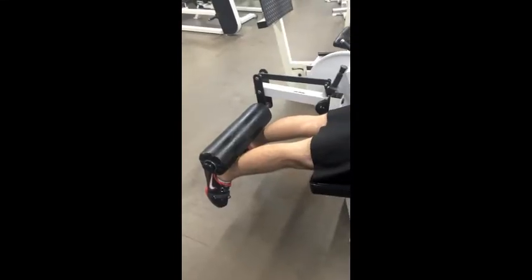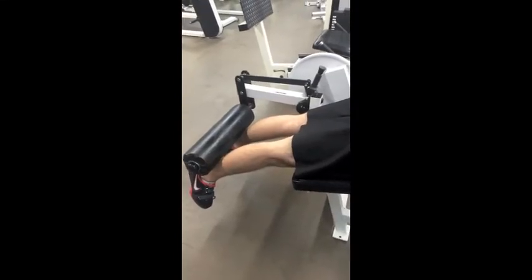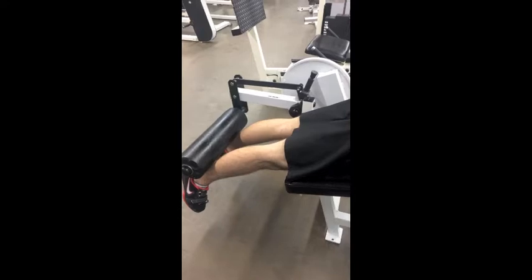So for the lying leg curl, instead of using the machine right off the bat, you can regress the exercise by just using a bench and a dumbbell of whatever weight you want, and just put it between your feet and do a leg curl like this. So the lying leg curl isolates a lot of the hamstring and the glutes.